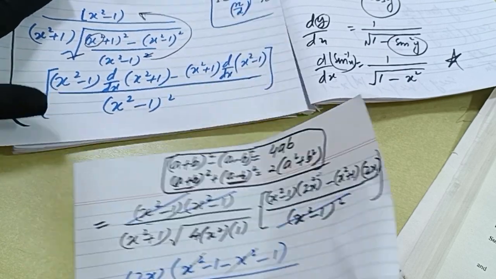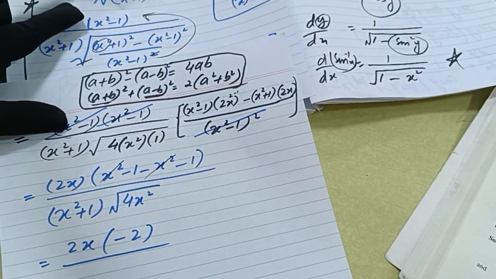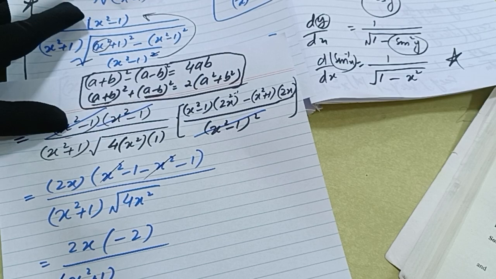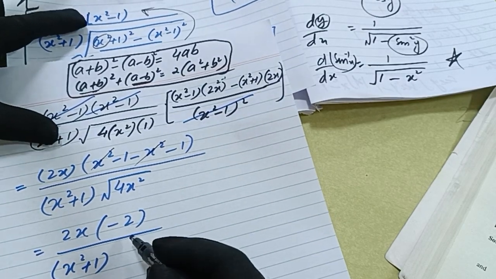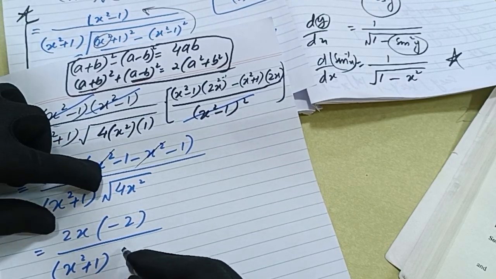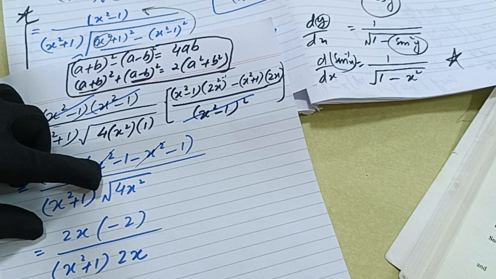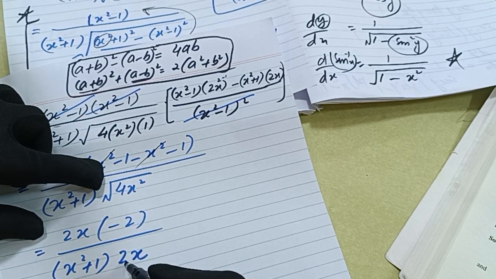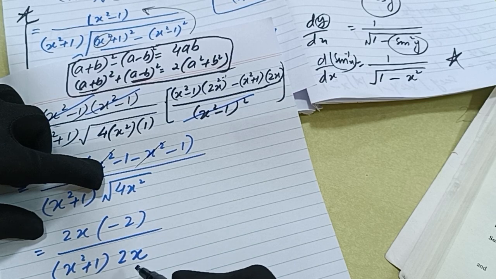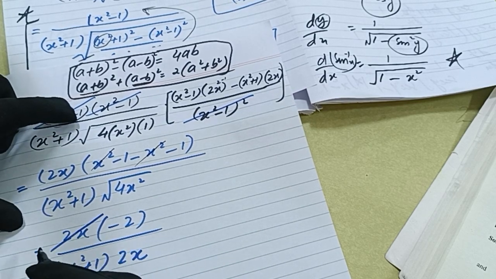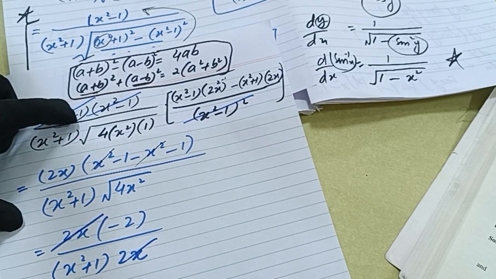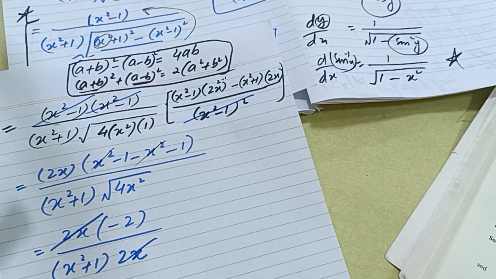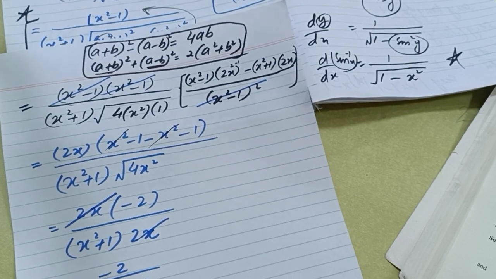So this is becoming x square plus 1, 2x. Very good, excellent. Now you prove you are my student. 4 will come out of the square root as 2. x square will come out of the square root as x. Now this whole factor cancels with the whole factor, and minus 2 divided by x square plus 1 is left. Verify your answer whether the derivative is okay for this one or not.